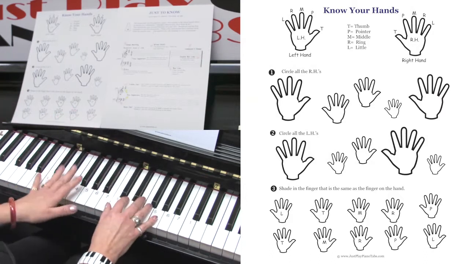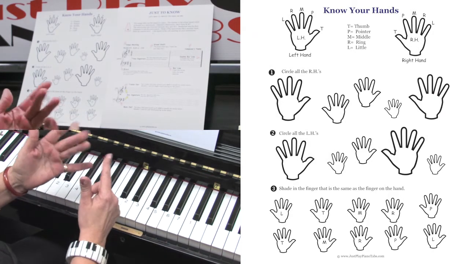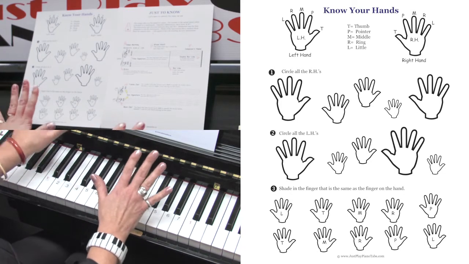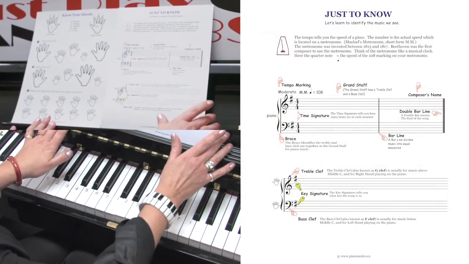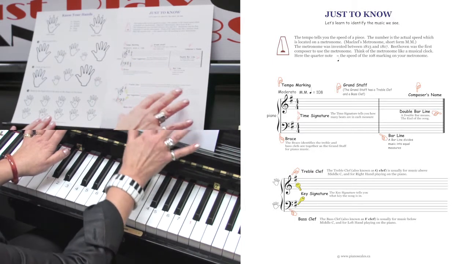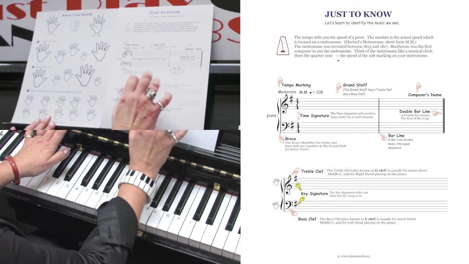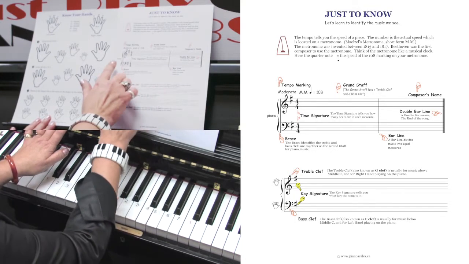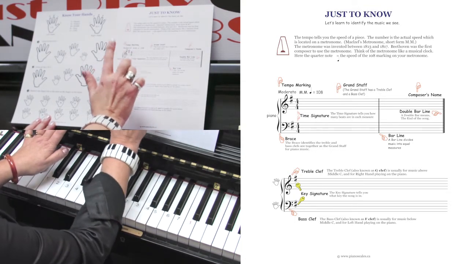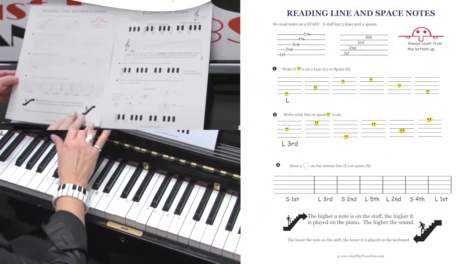Again, another reference page just to remember your hands, your finger numbers: your thumb, pointer, middle, ring, little. Okay, you can work on that as well. Then a just-to-know page, so when you see any music, you can understand what everything means. This is just a page you can turn to and read through to refresh your memory on what everything is: the key signature, the treble clef, the bass clef. So it's a just-to-know page.